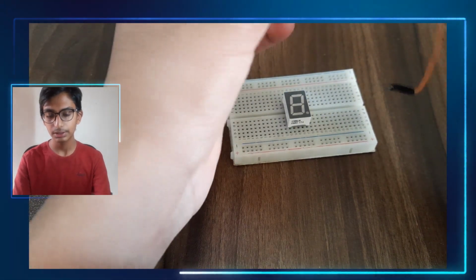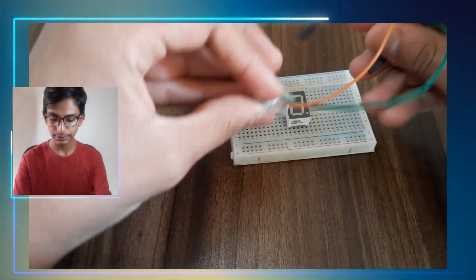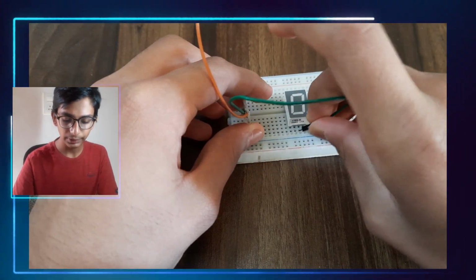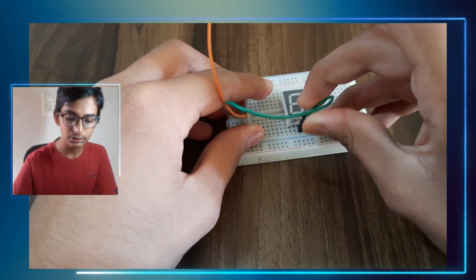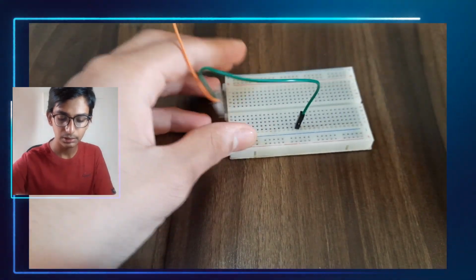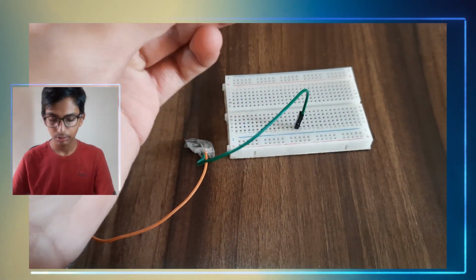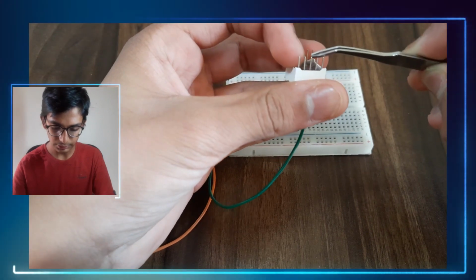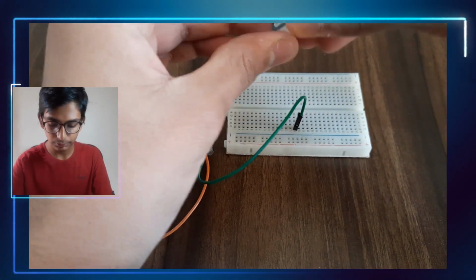Now, let us first connect the negative terminal of the battery to the middle pin of any row of the display. That is, we need to connect it either to this pin or this pin. So let us do it.